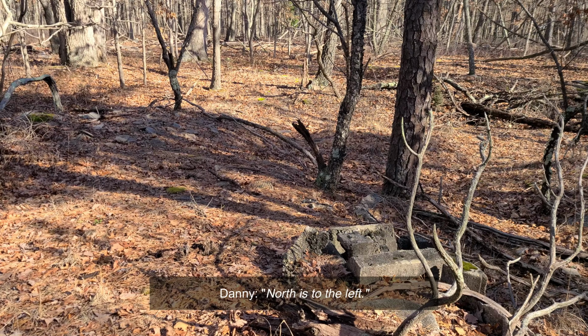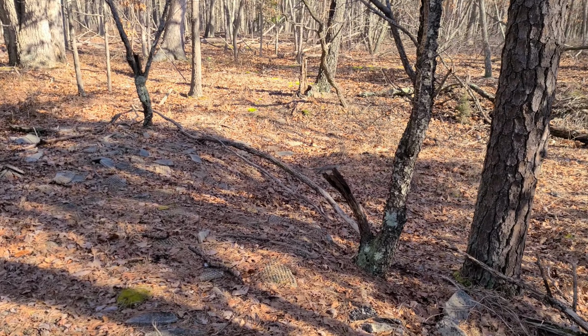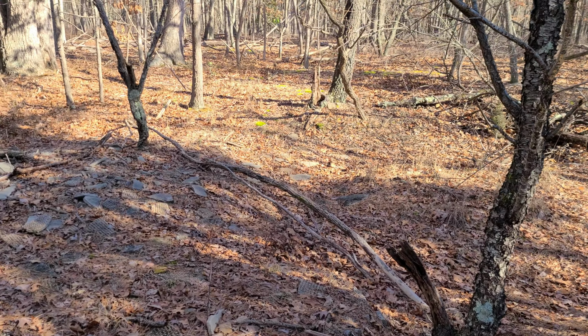Now we are a little bit off trail, so I don't know if people actually know about this portion or not. Probably though.